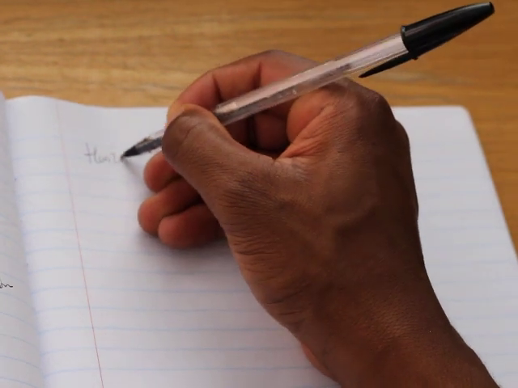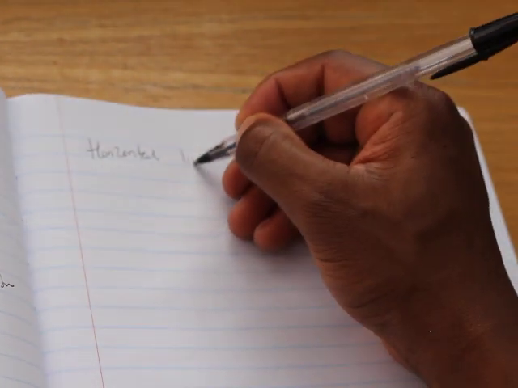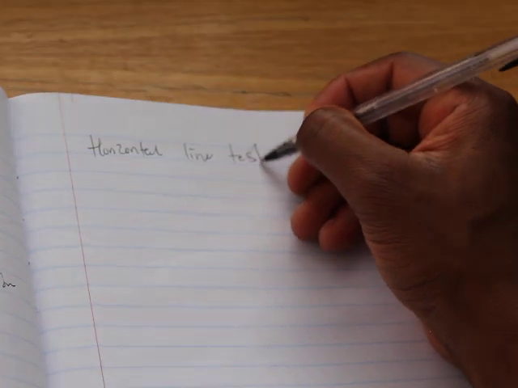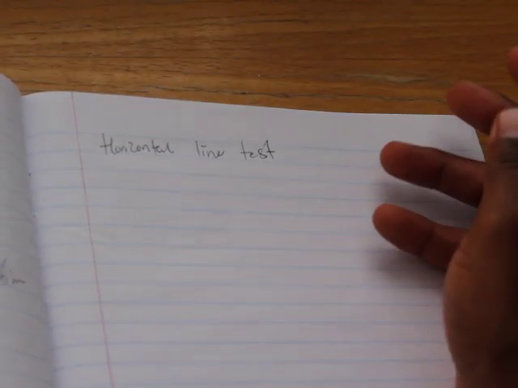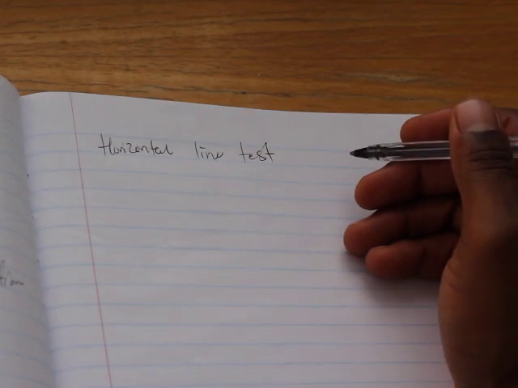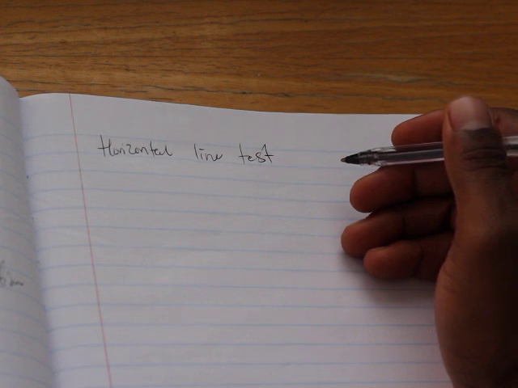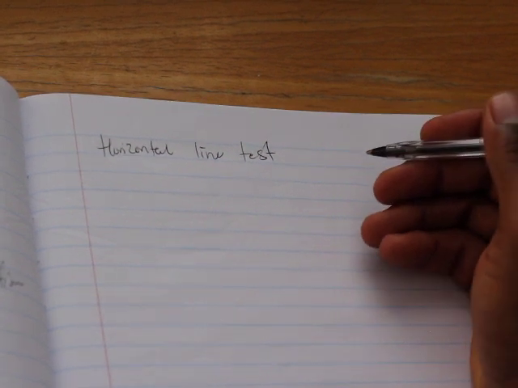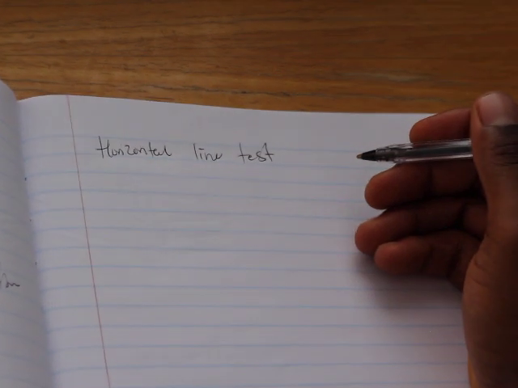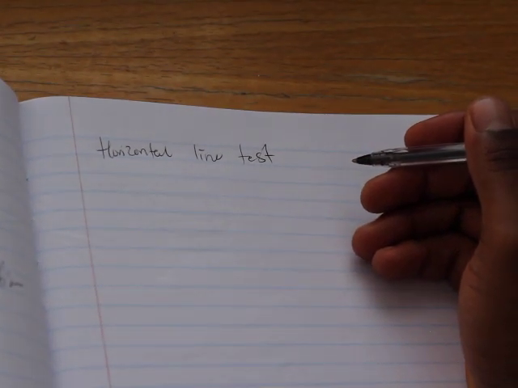Horizontal line test. Okay, so the horizontal line test is not used to test whether a mapping is a function or not, but it tests whether the function is one-to-one or many-to-one.